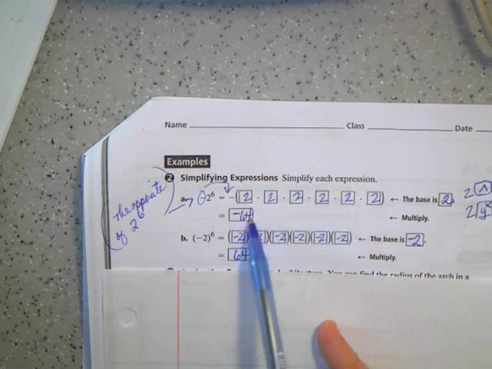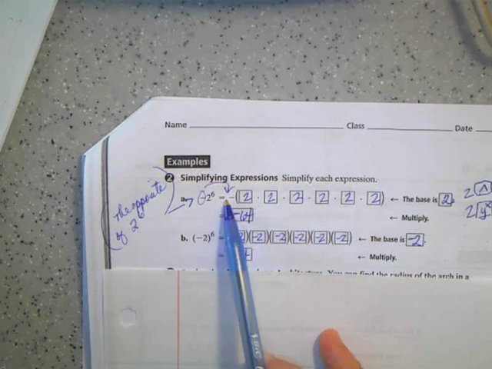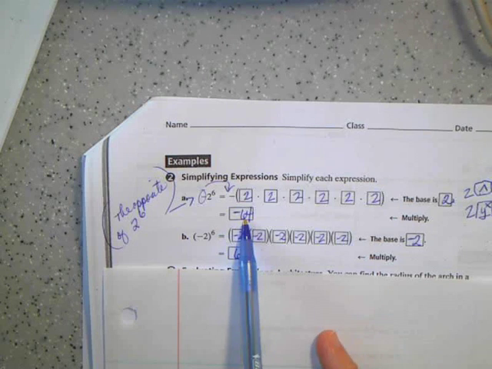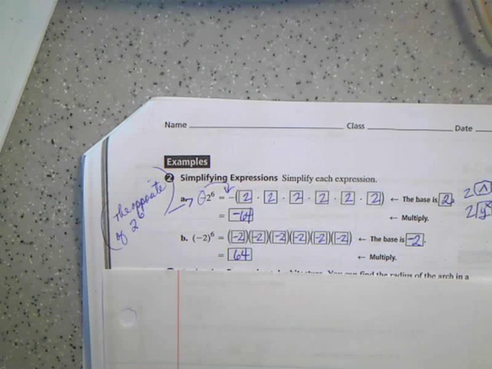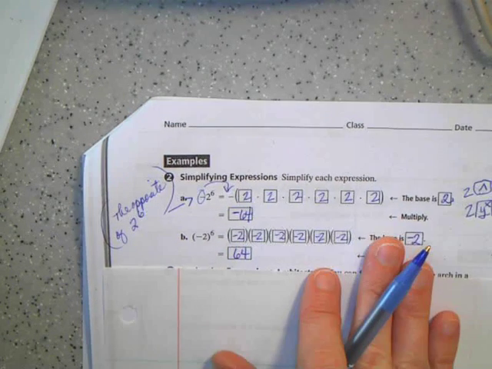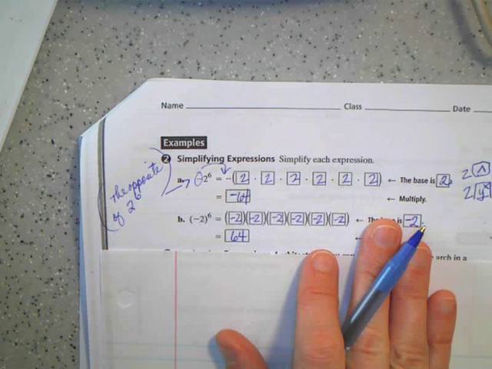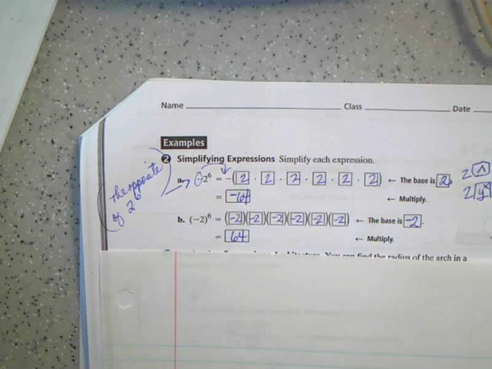Well, 2 to the 6th power is 64. The opposite of 64 is negative 64. So when I simplify, the opposite of 2 to the 6th power is negative 64.